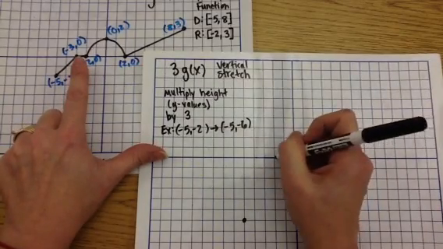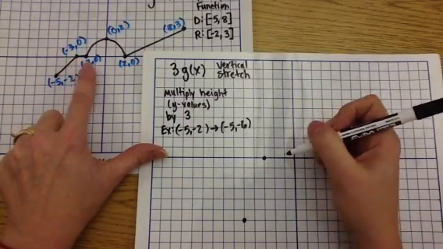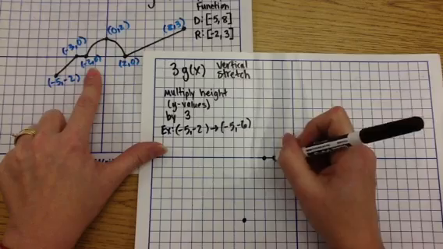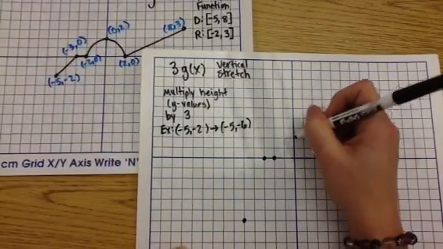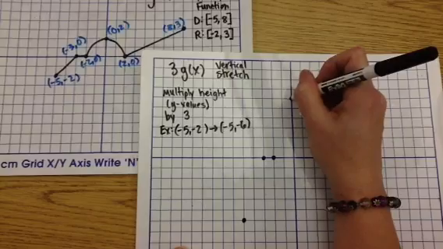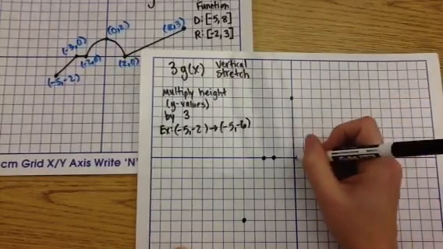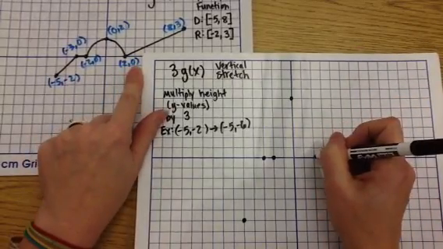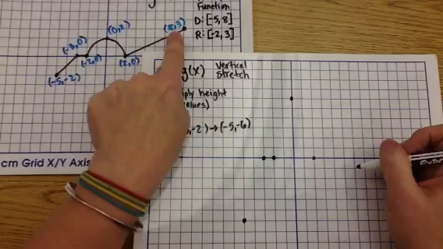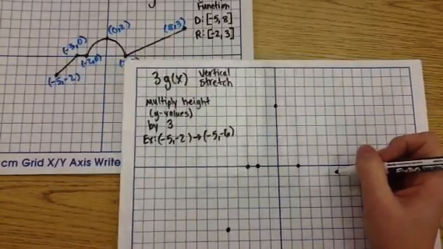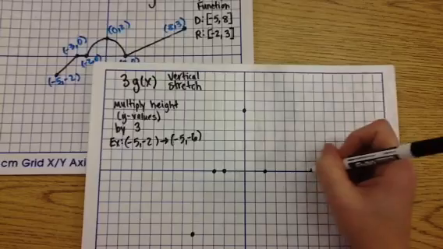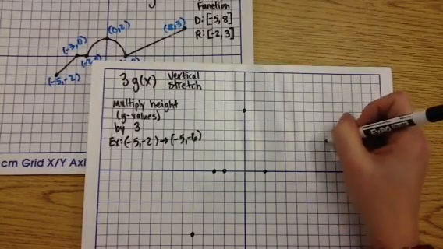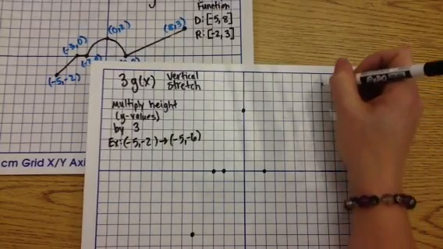Multiply the 0 by 3, so it's (-3, 0) still. (-2, 0) also remains the same. (0, 2) will become (0, 6). Multiply that height by 3. (2, 0) still remains the same. And (8, 3) is going to become (8, 9).